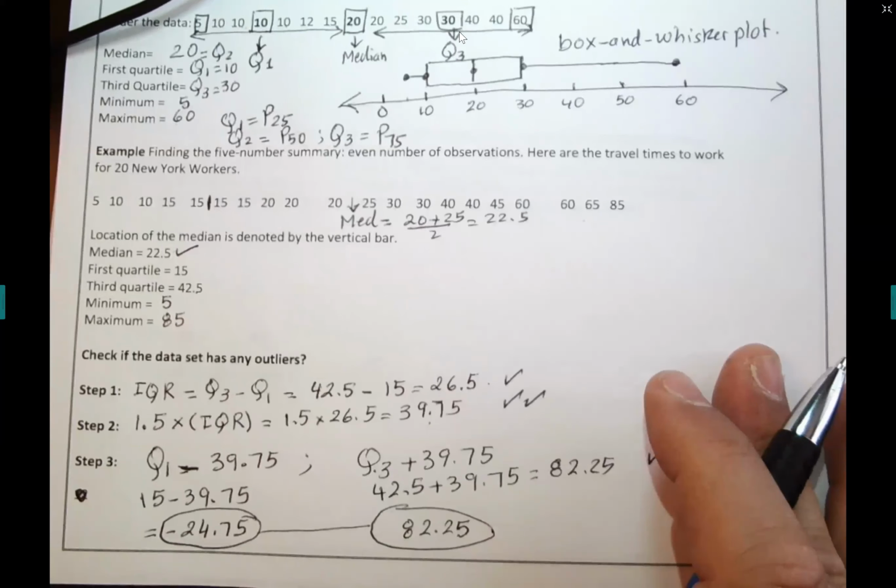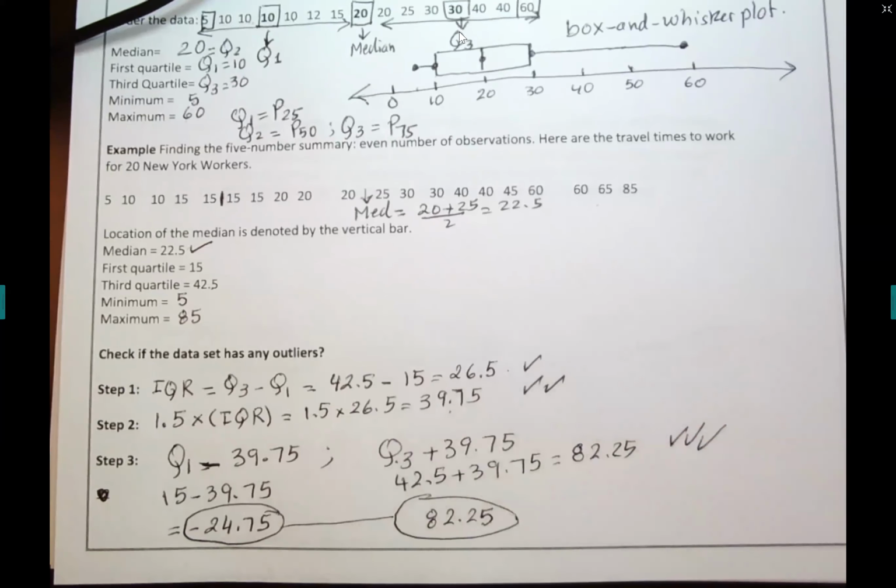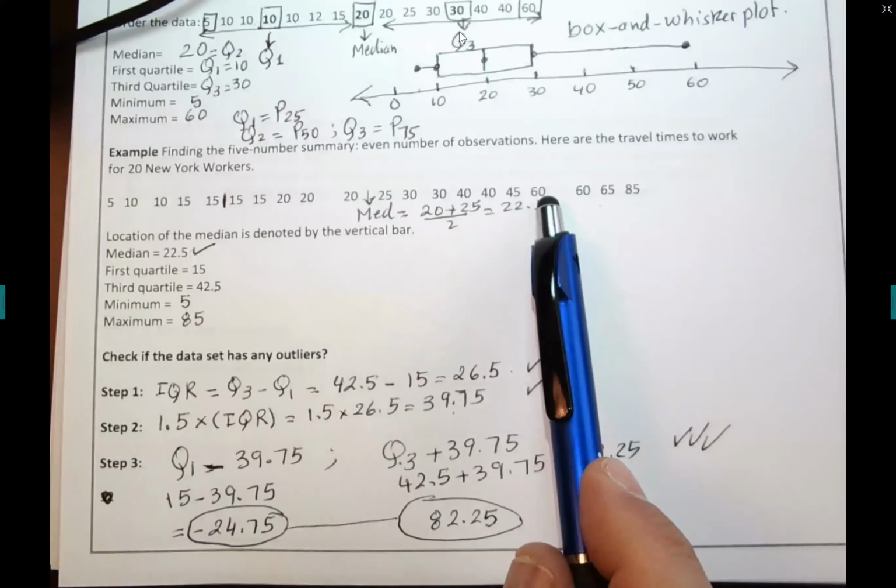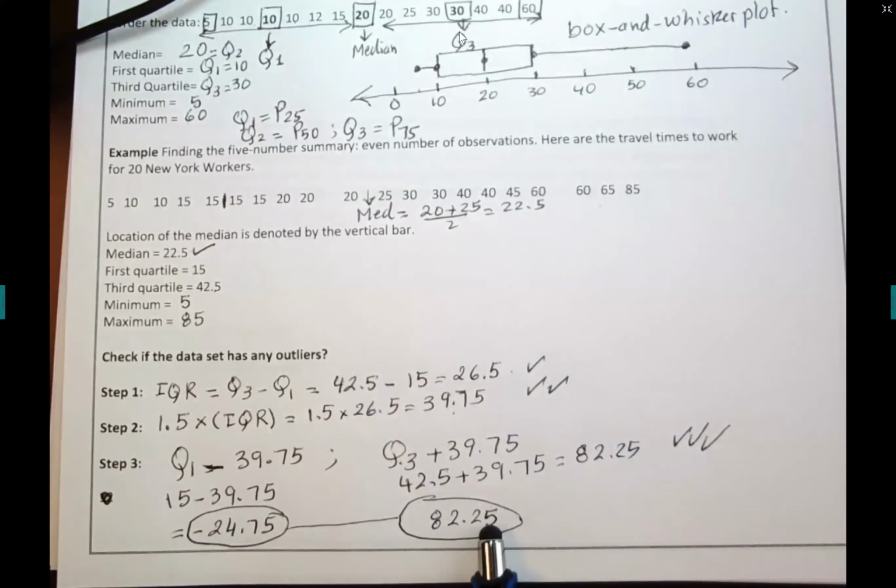Now, let me tell you how to find if a value is an outlier. You look at the values in the data set. If they fall between those two numbers, they're not outliers. If there are any values that do not belong to this range of values, then it is an outlier. Do you notice that one of the values does not fall in this range?